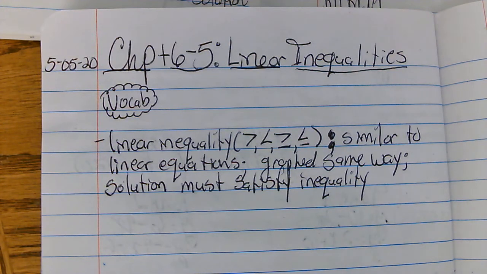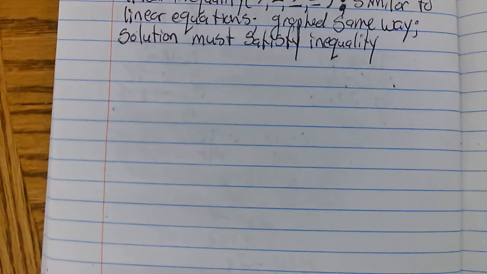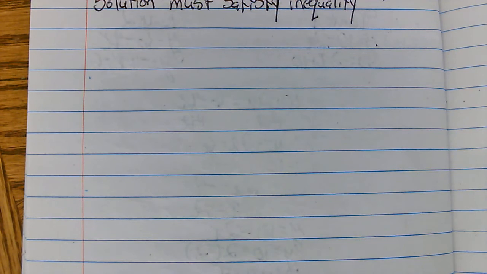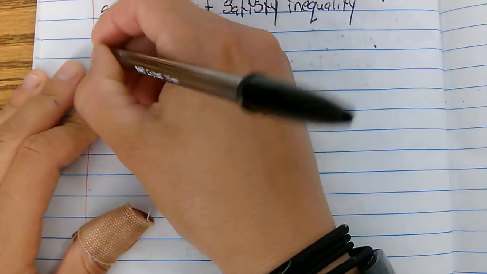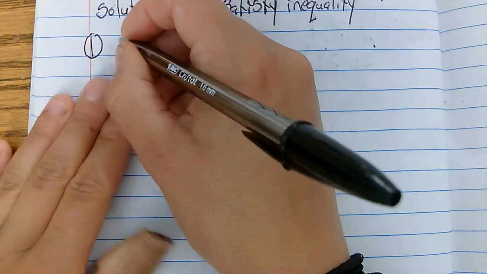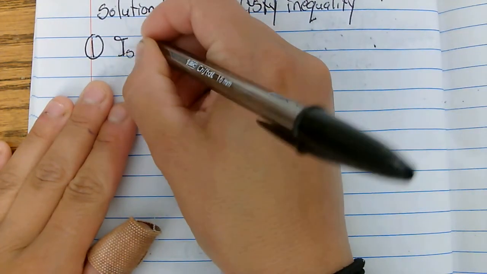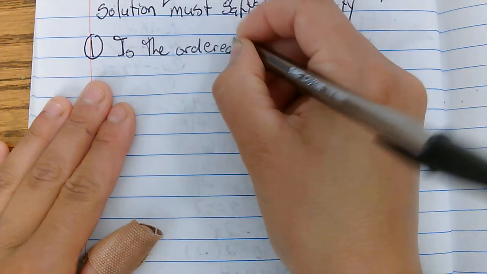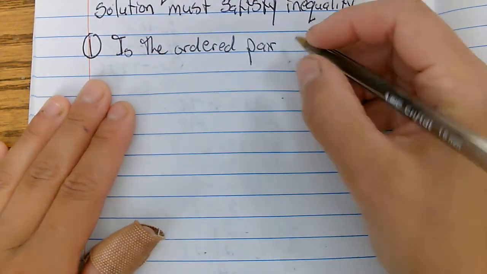Okay? So before we actually get into graphing them, let's take a look at some solutions, and we're going to see if they make the inequality true. And again, if I'm moving too fast for you guys, you can pause, rewind, do what you need to do. Okay, so let's start here. This is number 1. Is the ordered pair a solution?